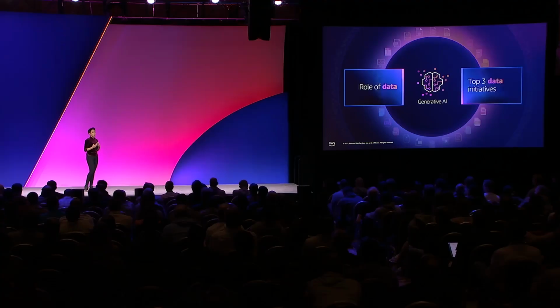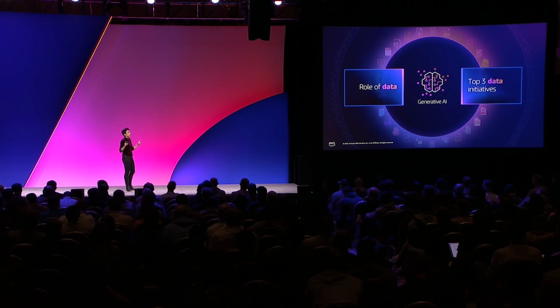Now, I talk with a lot of customers about data. And what I wanted to do today is to share with you the top 3 data initiatives that are central to generative AI, regardless of your industry, your use case, or your geography.